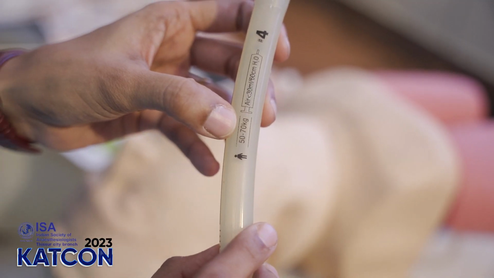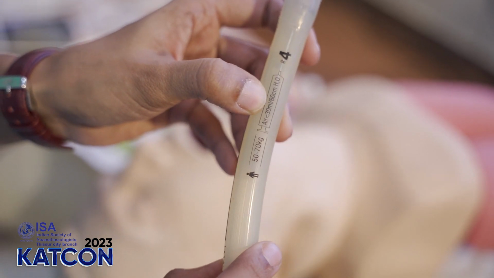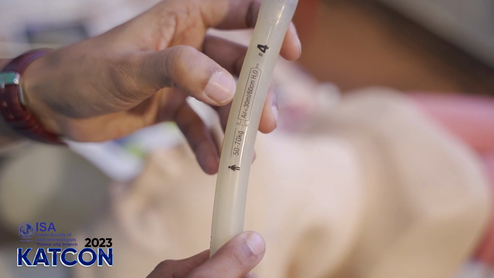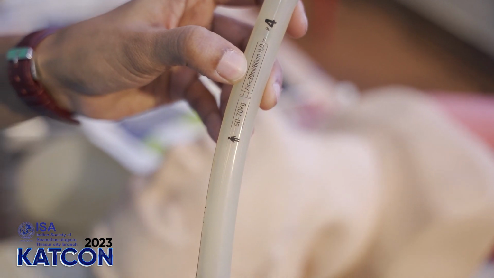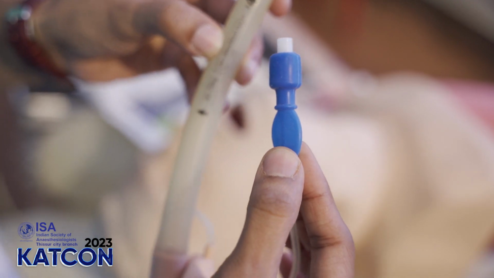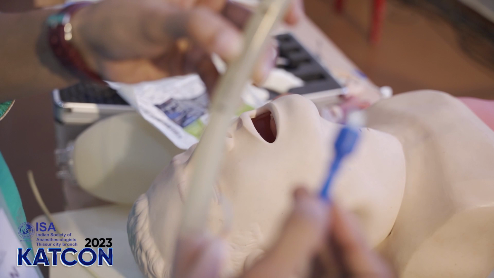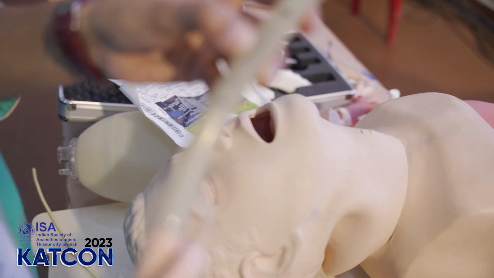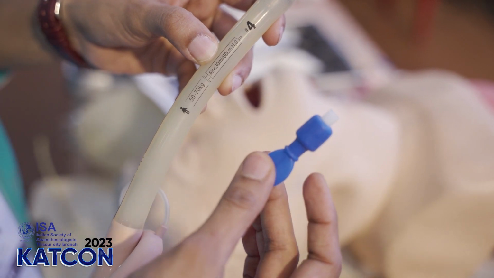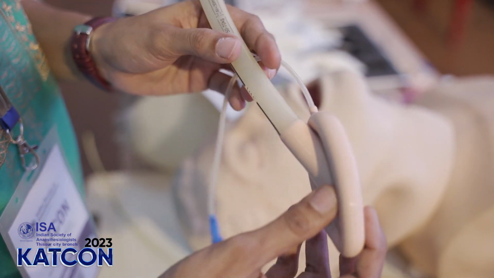This is a number 4, used for 50 to 70 kg. Like that, number 5, number 3, number 2 are there according to weight. The maximum amount of air you can inflate is written there. For a number 4, the maximum is 30 ml. And with the cuff pressure monitor, you can measure the pressure inside, and the pressure inside should never exceed 60 centimeters of water.